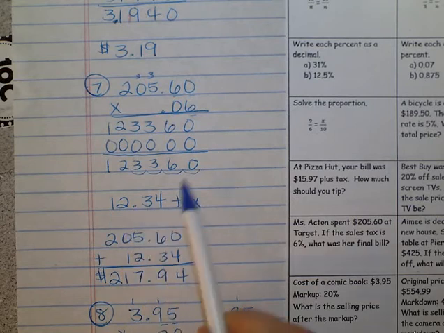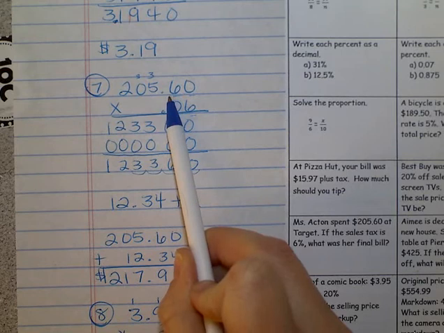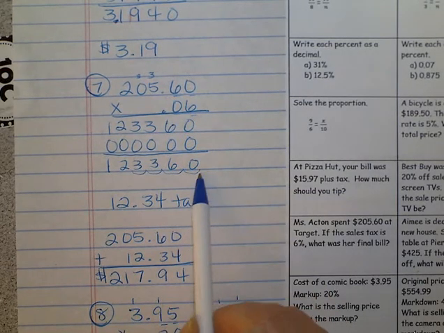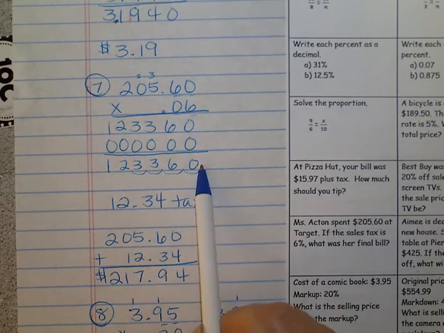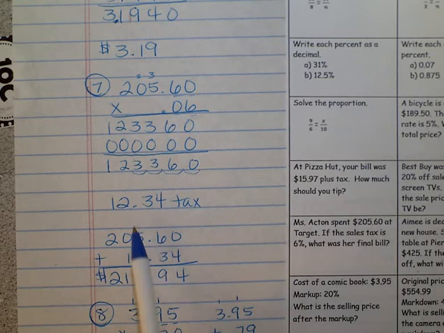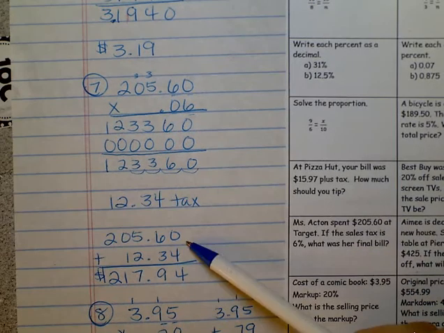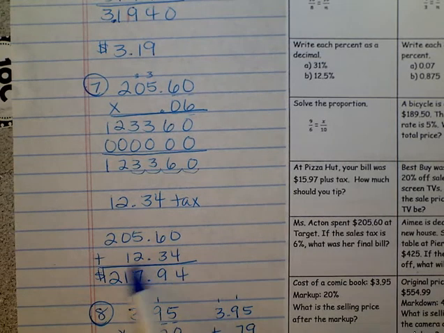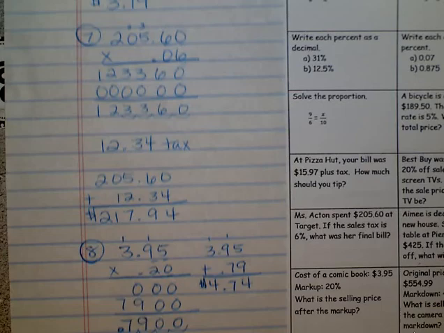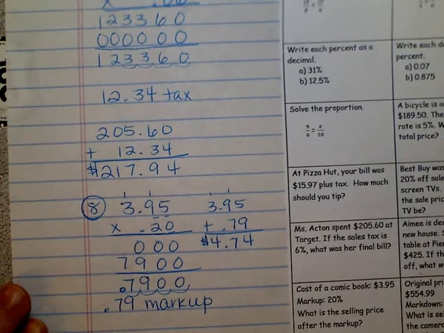$12.34. Remember, when you have to count the places to the right of your decimal and bring your decimal in that many spaces. So I had 1, 2, 3, 4 places here, so I came in 1, 2, 3, 4. So that's how I got $12.34 for my tax. But I'm not finished yet because it wanted the final bill. So I need to take the total of my $205.60 and add the tax, $12.34, to that with a total bill of $217.94.